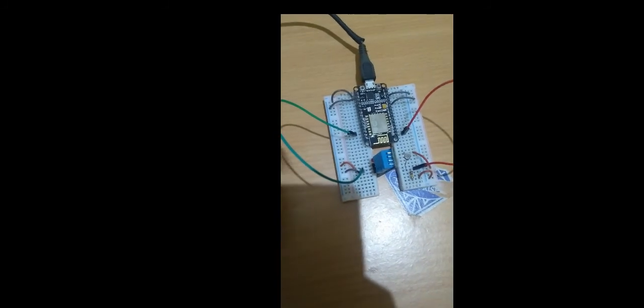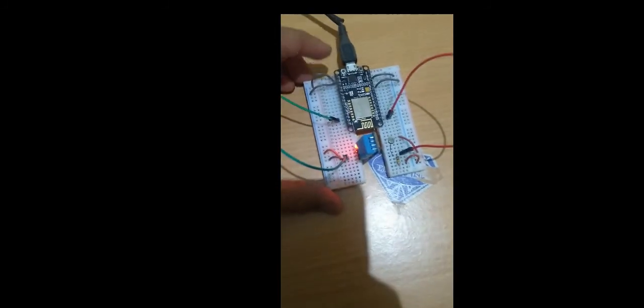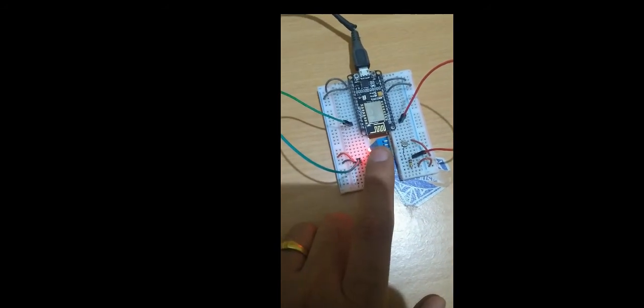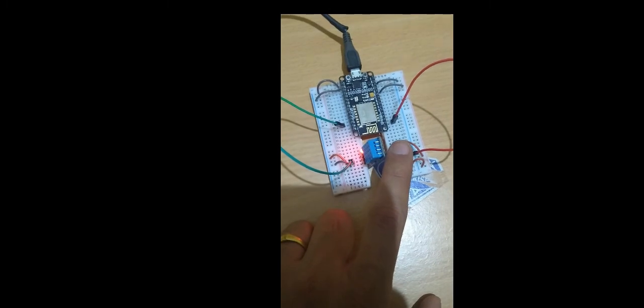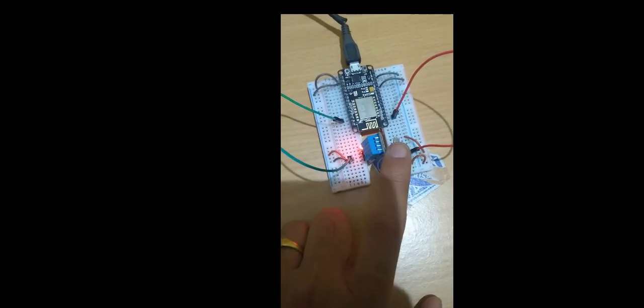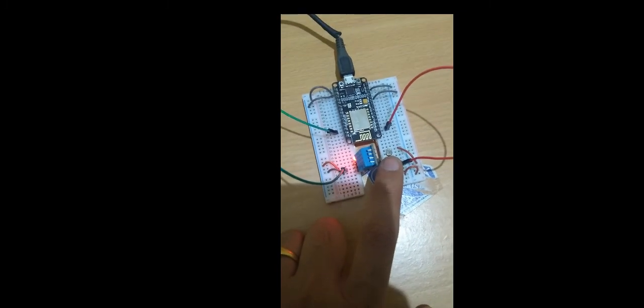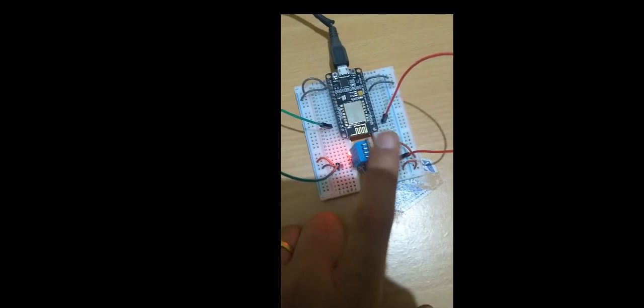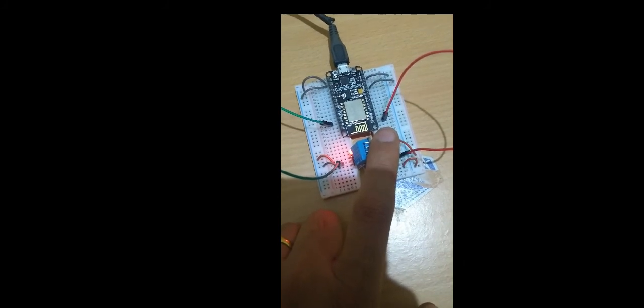So if you see here, I have this device, I have the first sensor and the second sensor. The first sensor will sense temperature and humidity, the second sensor will sense the light in my room basically. So if I cover this, it'll show less light. If I open this, it'll have more light.